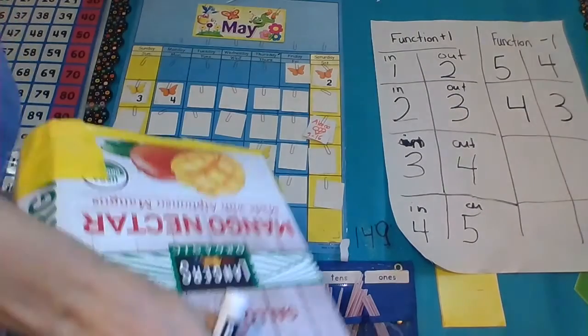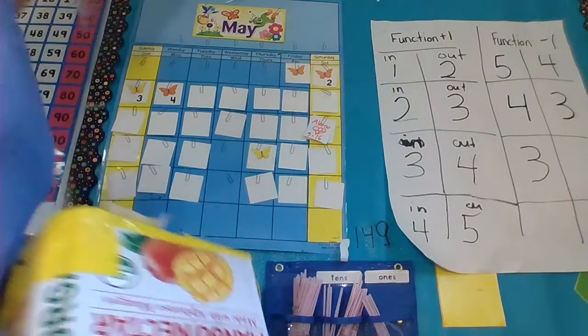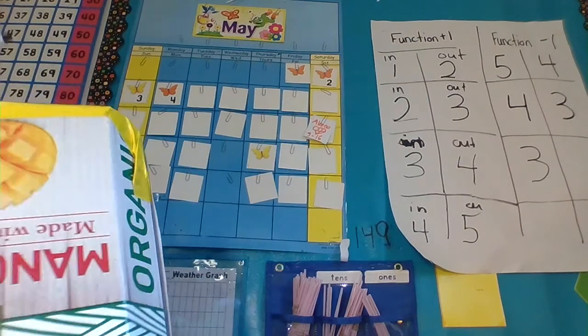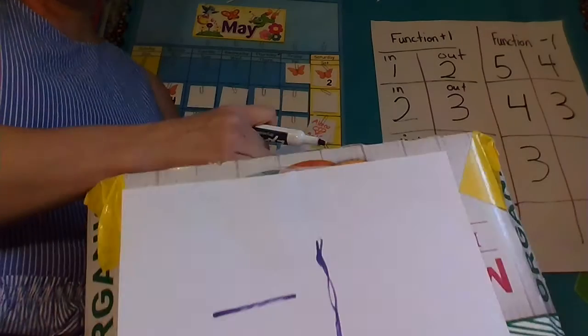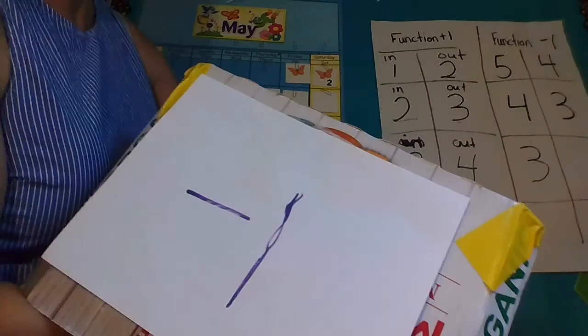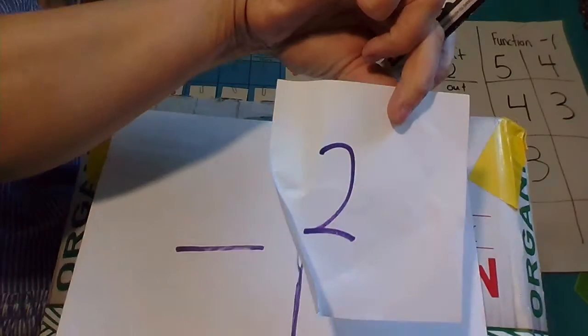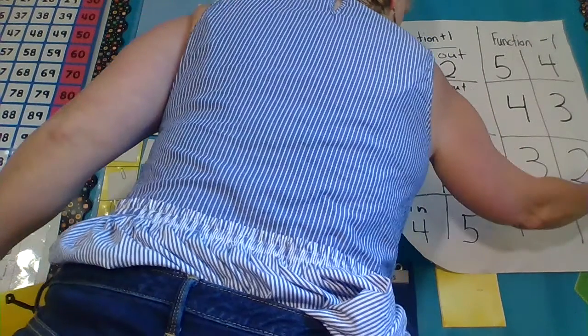All right, let's do the last one. What if I put 3 in? What do you think is going to come out? Do you know? The 3 is going into my function machine. Bye-bye, 3. What are you going to change into? You're going to change miraculously inside my function machine to the number 2. All right, are you following along with the pattern?